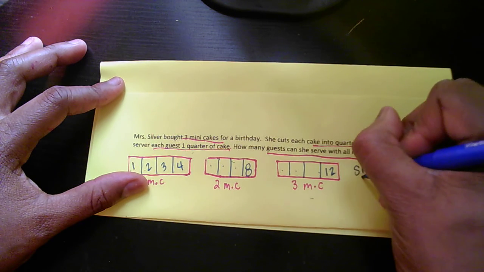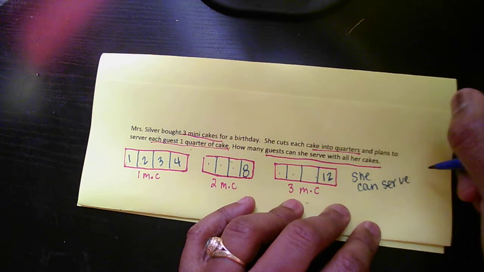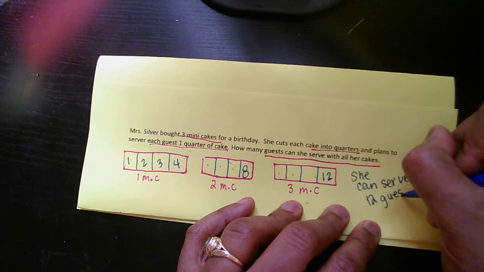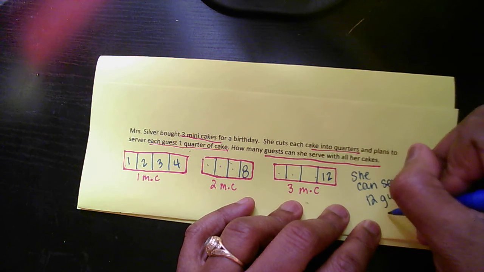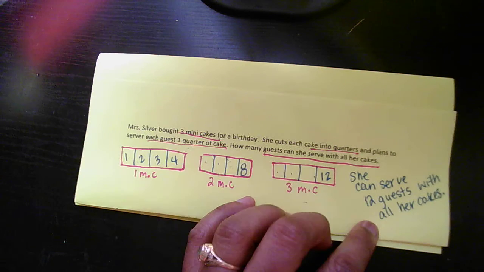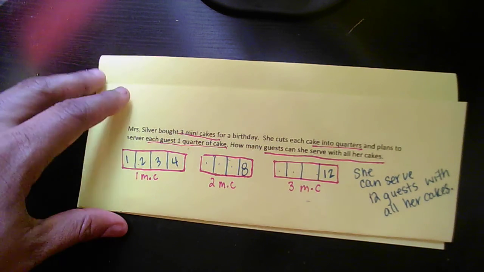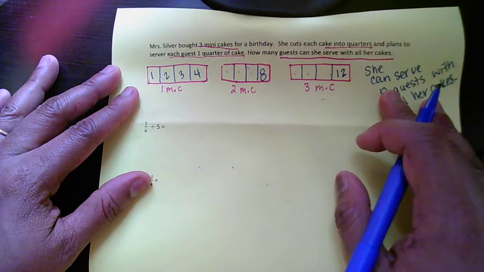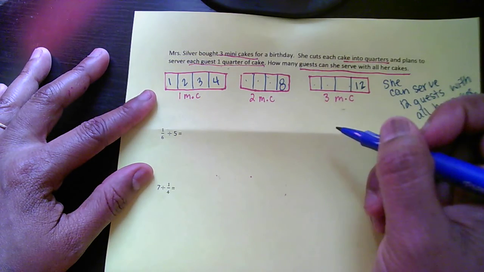She can serve 12 guests with all her cakes. Okay? If you got that one right, check it off. All right. Now, we gave you 2 of these problems. Hopefully you got these right.